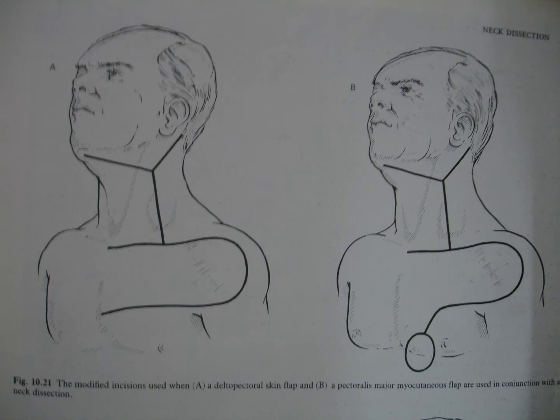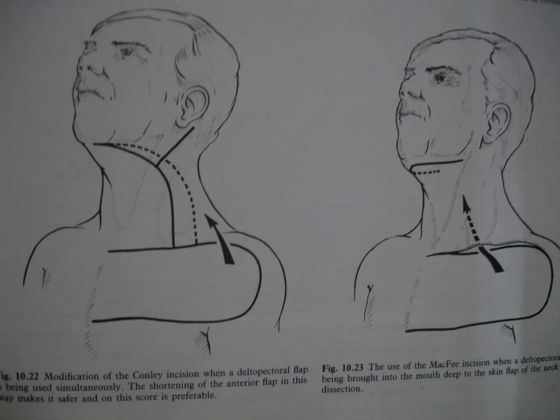This is the same incision, and there are more incisions, because if you remove the structures from the neck, we have to reconstruct that area using a pectoralis major flap. So we will rotate this flap to the neck area. You can see in the diagram how they will rotate it. Sometimes they will do tunneling. In the second diagram, you can see they will tunnel, because the incision will be placed like a McFee and tunnel to that area.